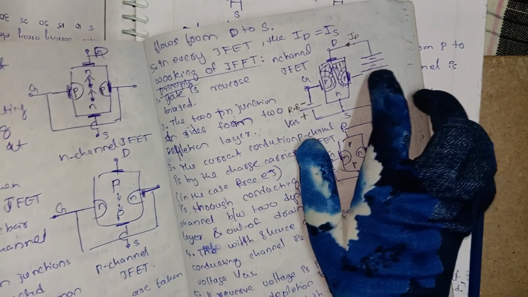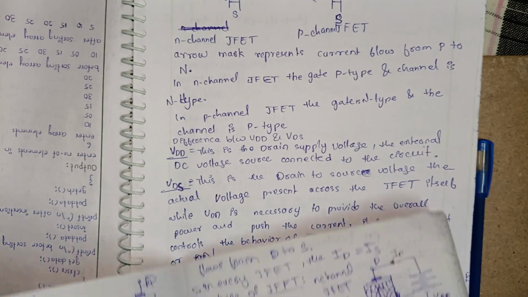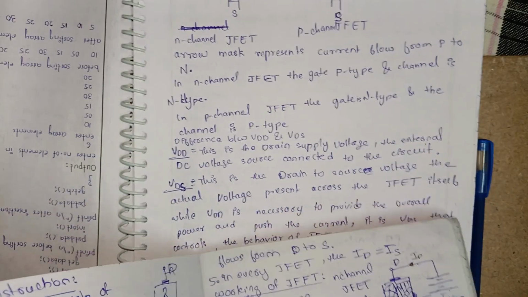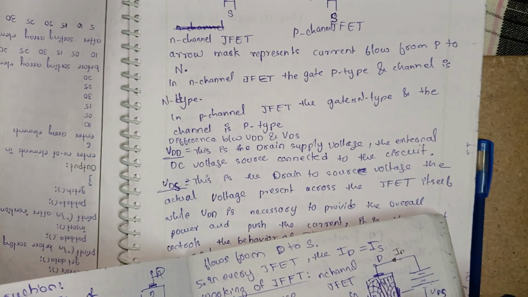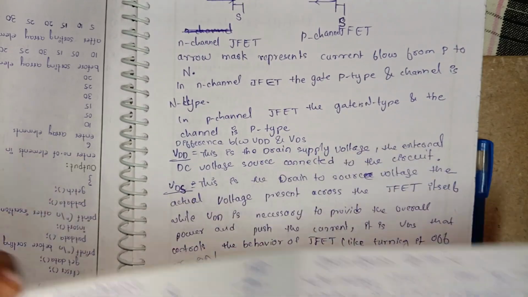Here is the VDS, the drain to source voltage.